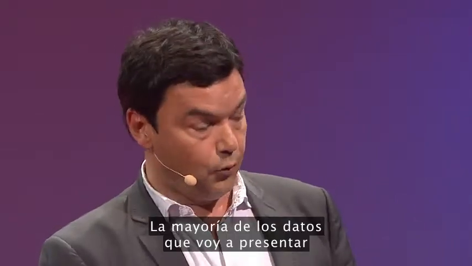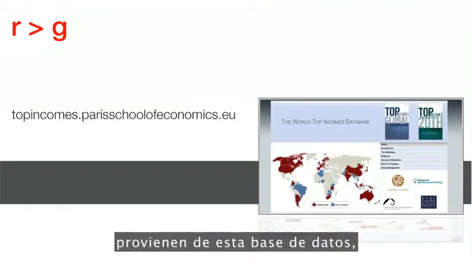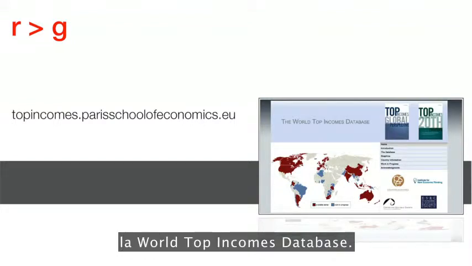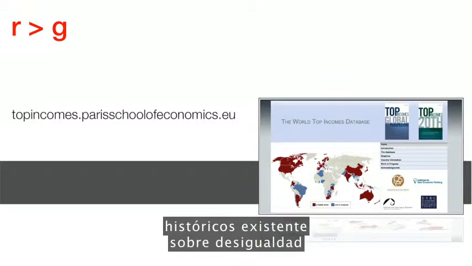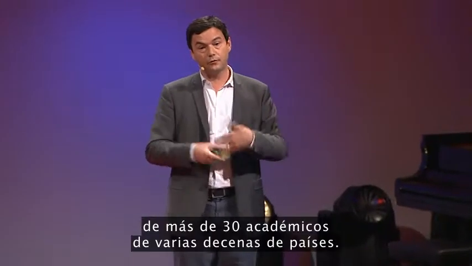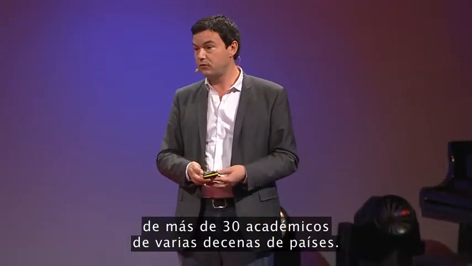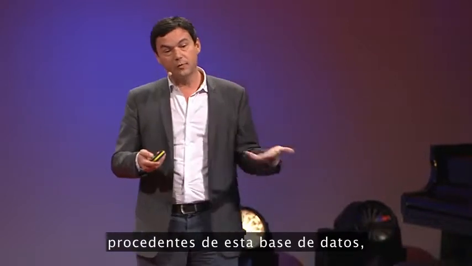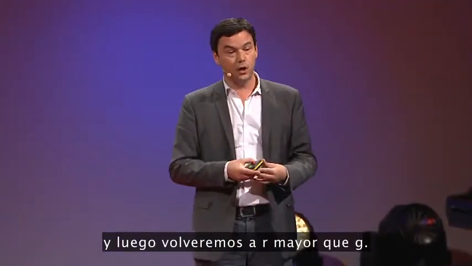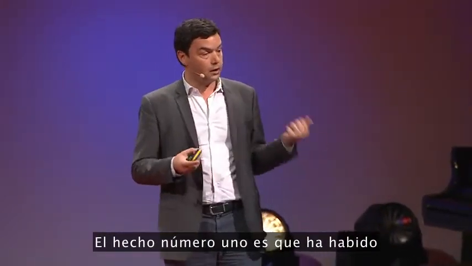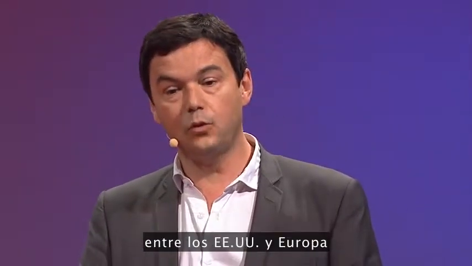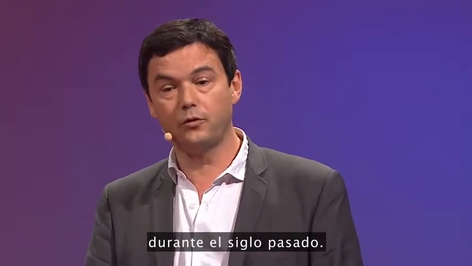Most of the data I'm going to present comes from a database that's available online, the World Top Income Database. This is the largest existing historical database on inequality, and it comes from the effort of over 30 scholars from several dozen countries. Let me show you a couple of facts coming from this database, and then we'll return to R bigger than G. Fact number one is that there's been a big reversal in the ordering of income inequality between the United States and Europe over the past century.